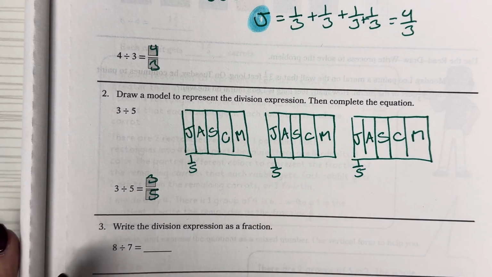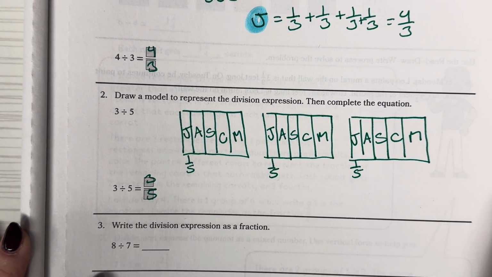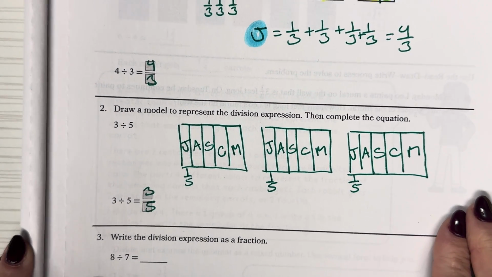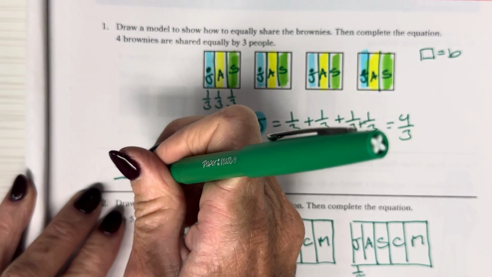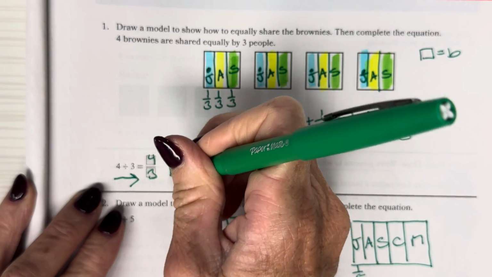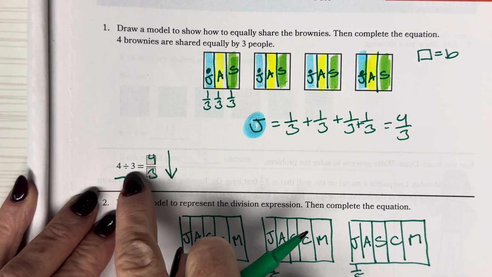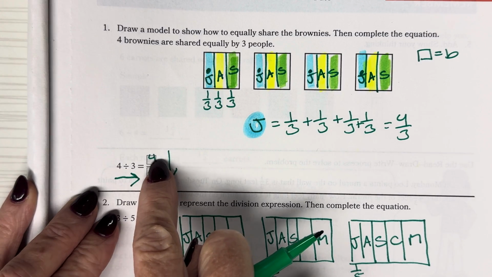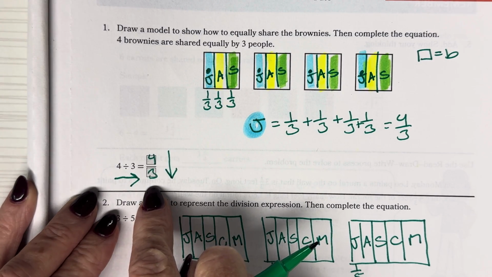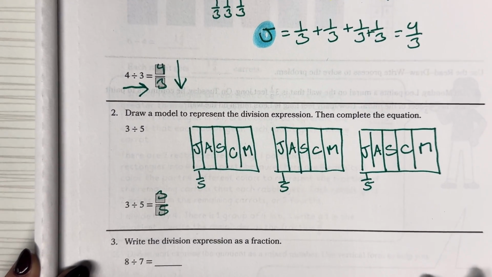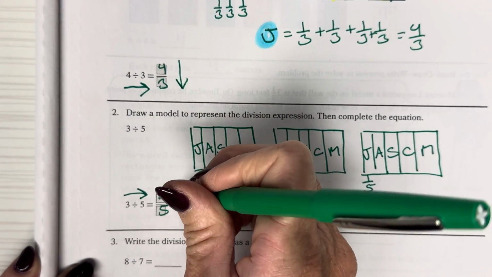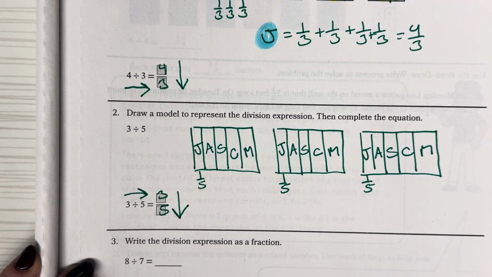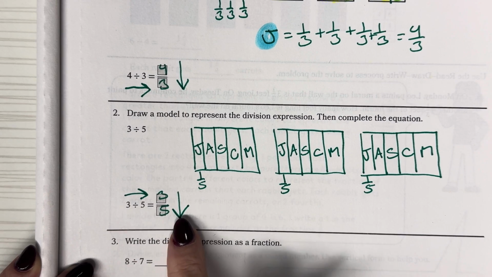Okay, so I could do that for every problem, but that's a lot of work. It's much easier just to go back and look at how the equation's set up. So we read from left to right and top down. So this says 4 divided by 3, and this says 4 divided by 3. Okay, number 2 says 3 divided by 5, and this also says 3 divided by 5. So it's much easier if you just see the pattern.